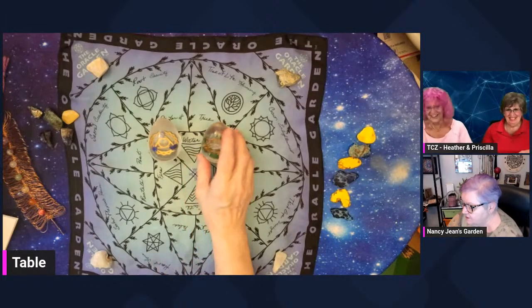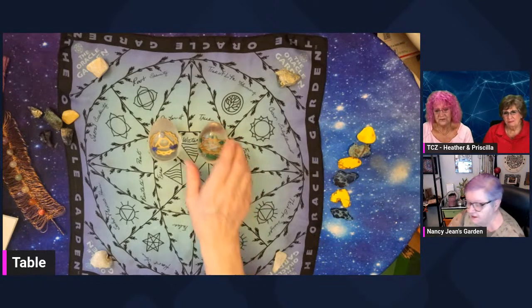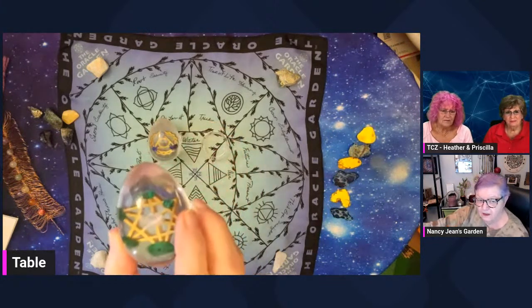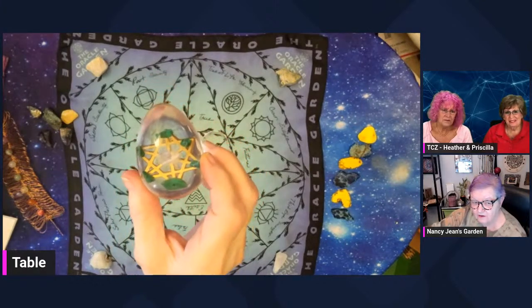The first one I invented was the first one I envisioned. I really envisioned this for a friend of mine named Bill, and it's a heart chakra. And it has the symbol for the heart chakra.